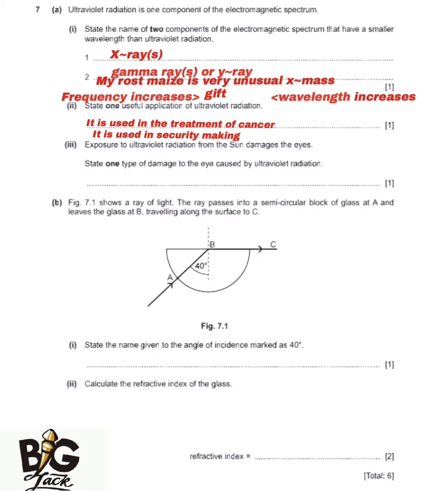Those are the applications. Then as for Roman numeral number 3, it says exposure to ultraviolet radiation from the sun damages the eyes. State one type of damage to the eye caused by ultraviolet radiation. The first one I'm going to say, it damages the retina, and the cornea.